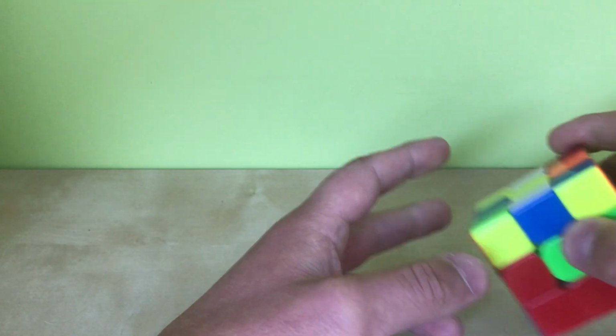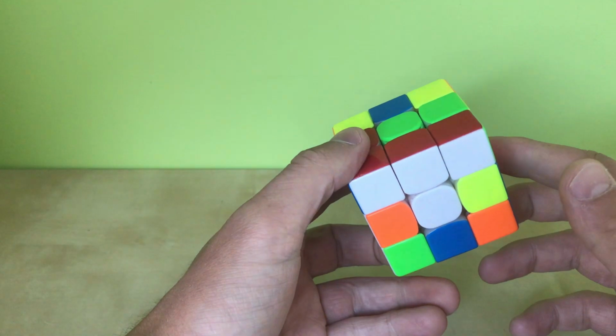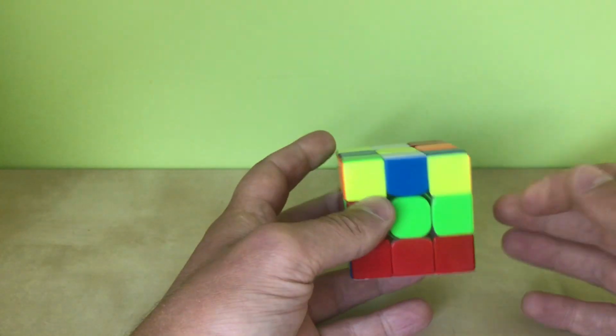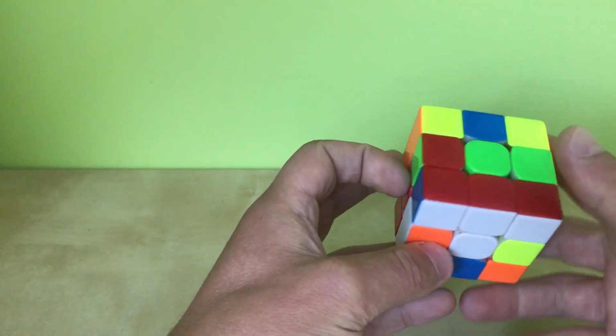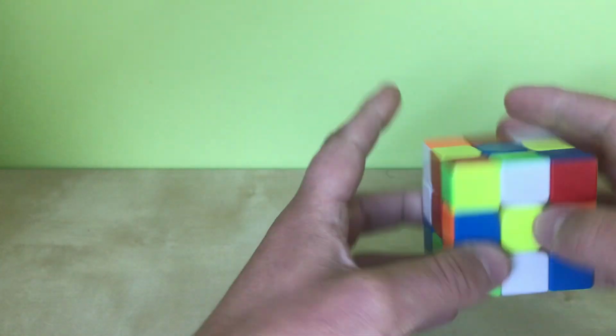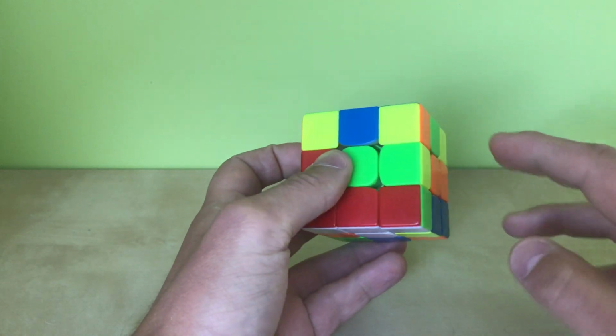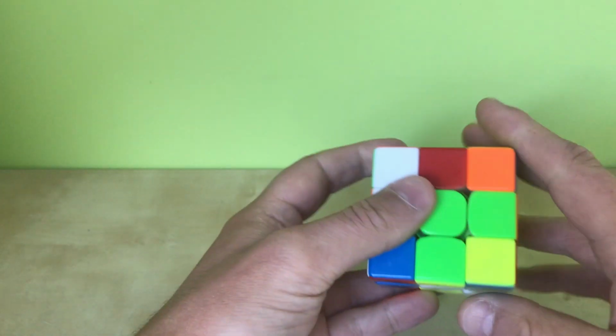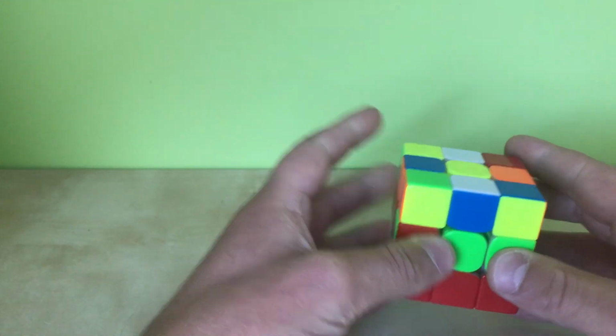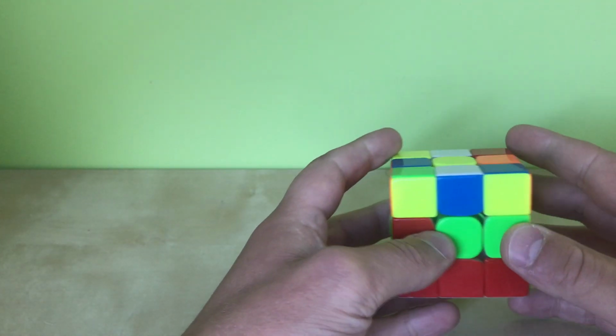Moving on to EO now. Firstly, you need to be very confident in your EO solution. Here, I've got 1 bad edge, 2 bad edges, 3 bad edges, 4 bad edges, and 4 bad edges. If you can't see the solution to this, then get better at EO. That purely comes from just doing a lot of solves.